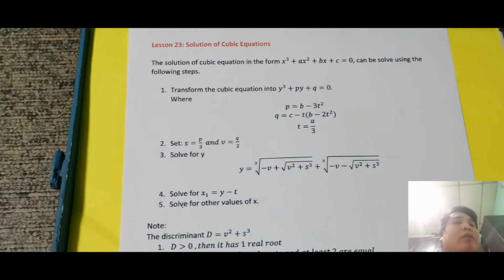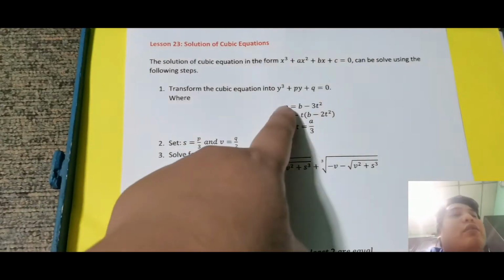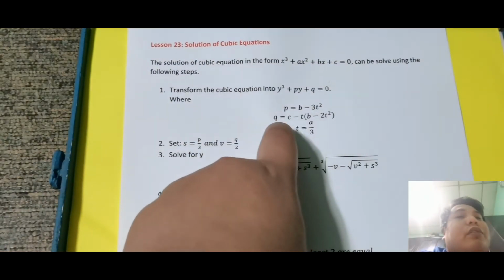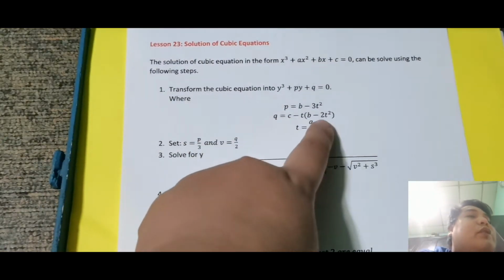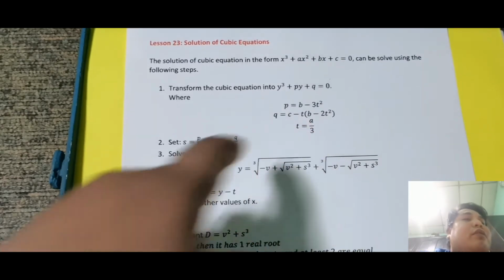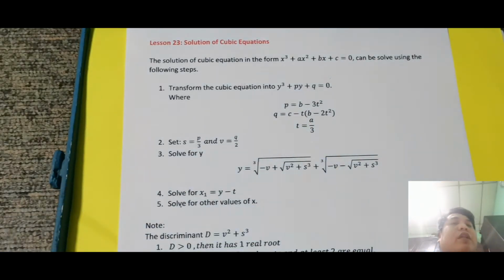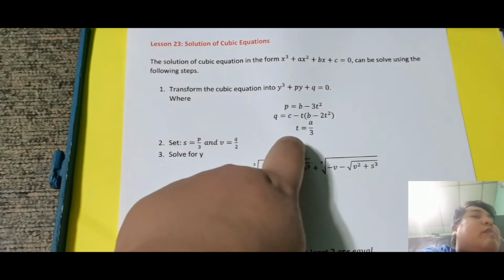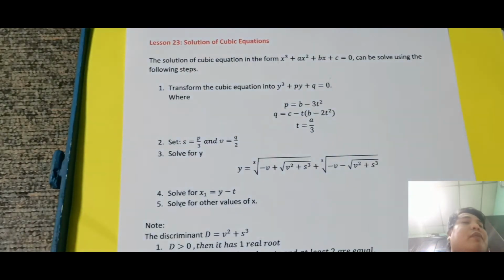Next is, ito yung mga step para masolve natin yung cubic equation. Okay, so number 1, transform the cubic equation into y cube plus py plus q is equal to 0, where p is equal to b minus 3t squared, q is equal to c minus t times b minus 2t squared, and t is equal to a over 3. So meaning, ano unang hanapin ko? Hanapin ko muna si t para mahanap ko si q saka si p.